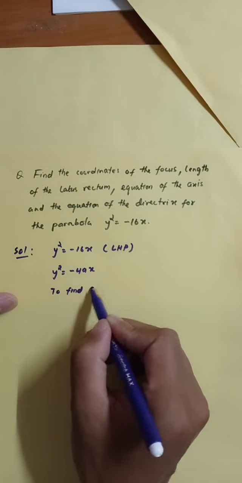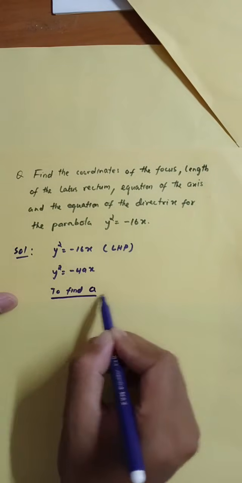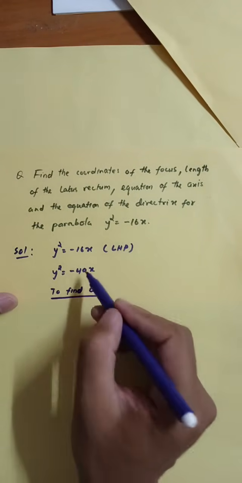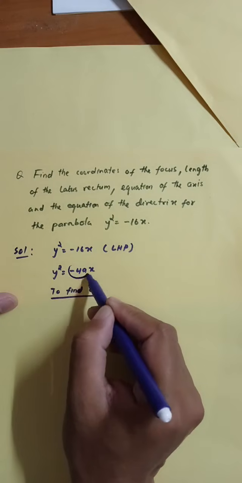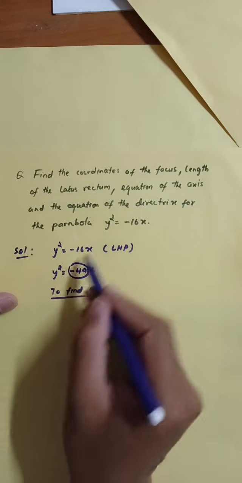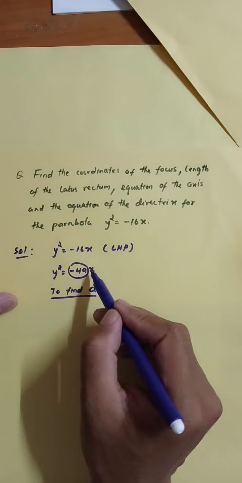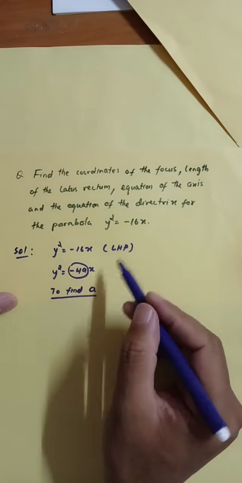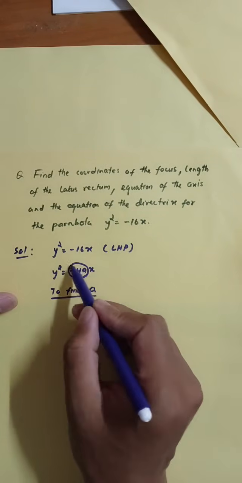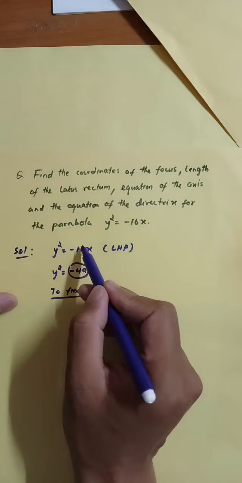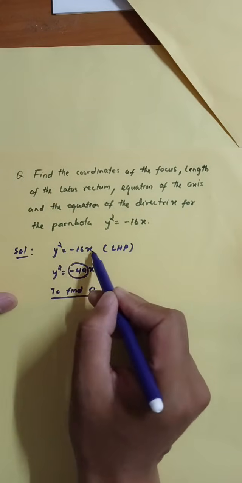So please find a. To find a, I'm going to compare this whole equation with this one, specifically the numerical coefficient of this x with the numerical coefficient of this x.